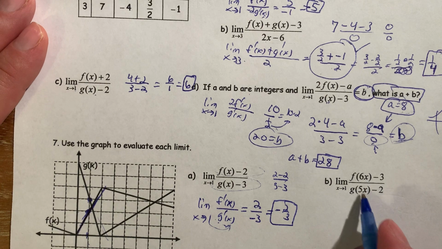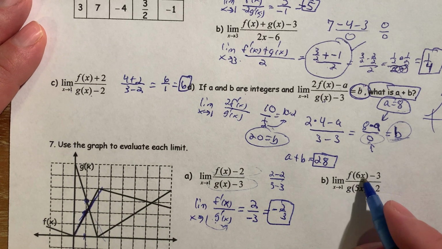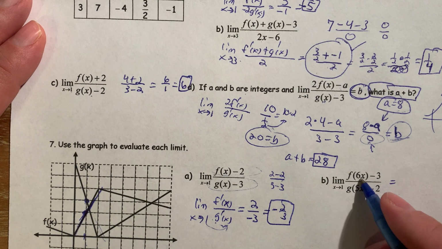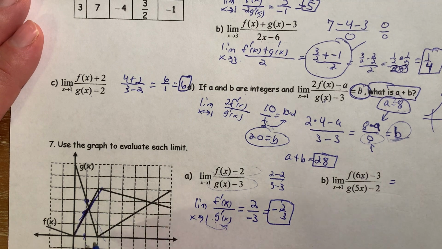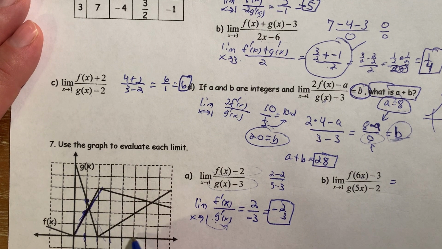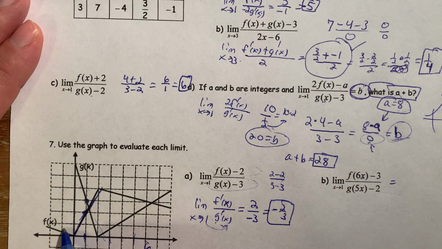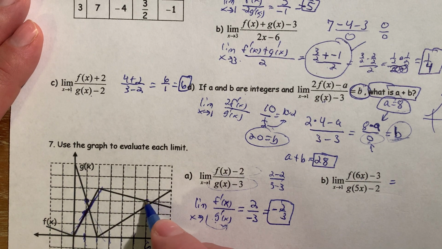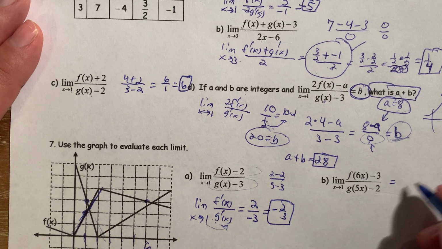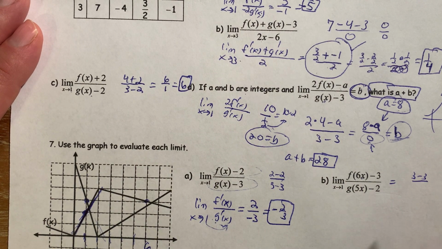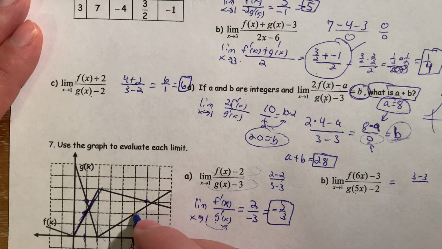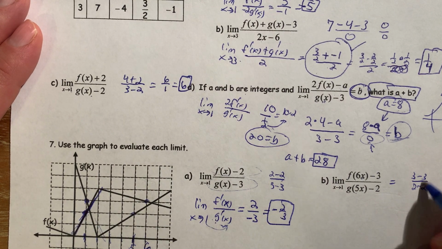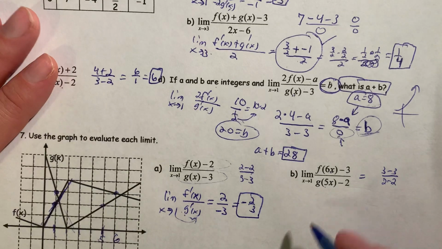Okay, let's see over here. When we plug in with direct substitution, we get f of 6. So, okay, 1, 2, 3, 4, 5, 6. And which one is f? Okay, f of 6 is 1, 2, 3. So we get 3 minus 3. g of 5 is going to be 2. We get 2 minus 2. So we get 0 over 0 there. Great. We can do L'Hopital's rule.